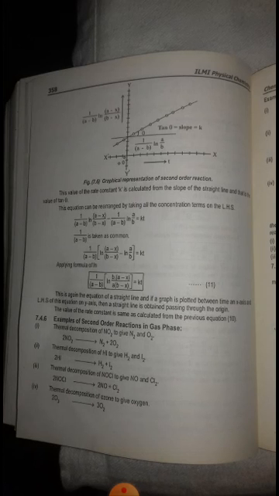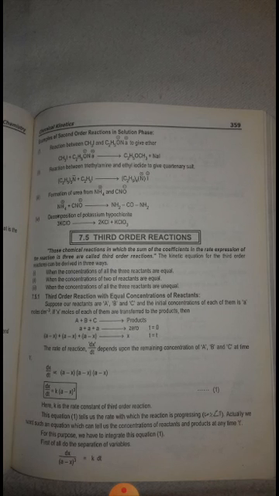the heading is examples of second order reactions in the gas phase. So examples of second order reactions in the gas phase are the thermal decomposition of nitrogen dioxide to give us nitrogen and oxygen gas. Similarly, thermal decomposition of hydrogen iodide to give us hydrogen and iodine. Thermal decomposition of nitrosyl chloride to give us nitric oxide and chlorine. And thermal decomposition of ozone to give us oxygen gas are examples of gas phase second order reactions.